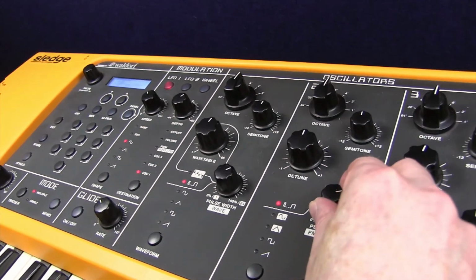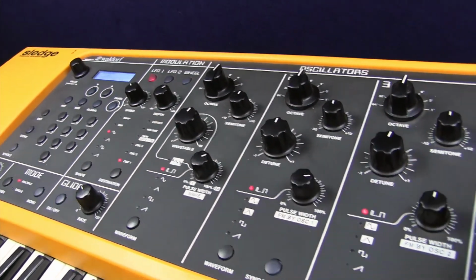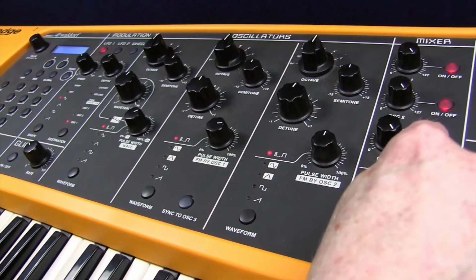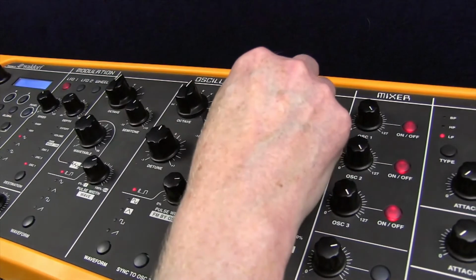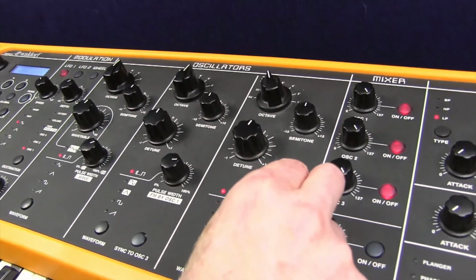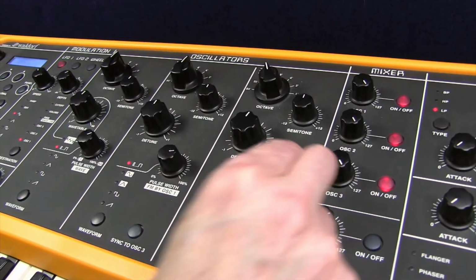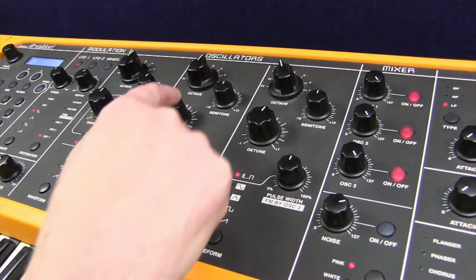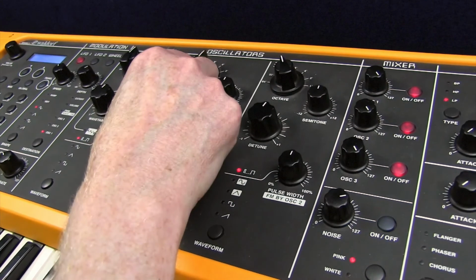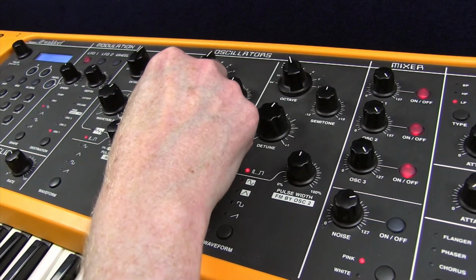Of course we need to click that in, and we'll click oscillator 3 in as well. Oscillator 3 is on a 16-foot pitch, and that's on a 50% pulse wave, which makes it square. We're going to detune oscillator 2 to give us a bit of richness.